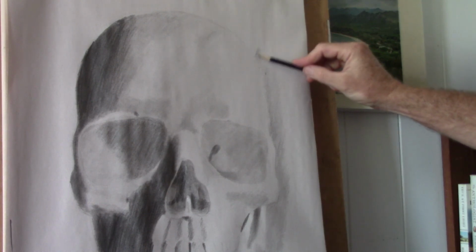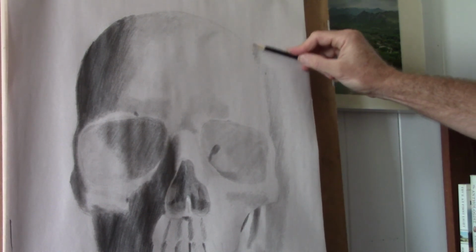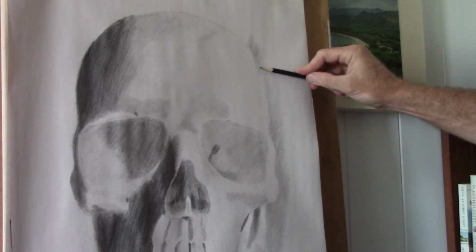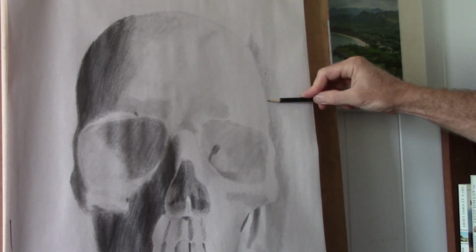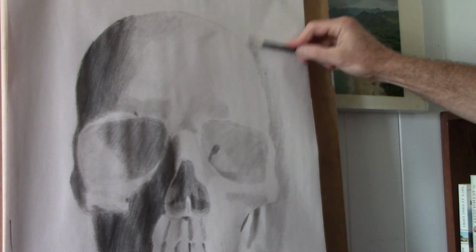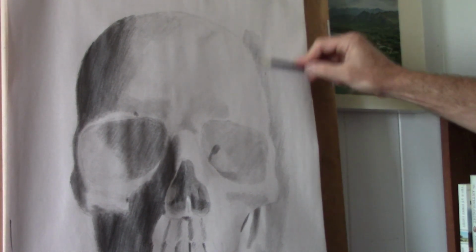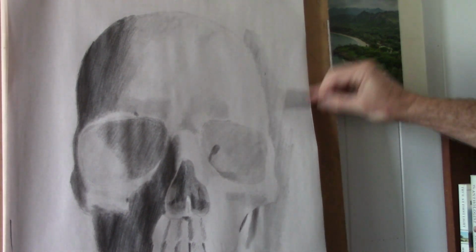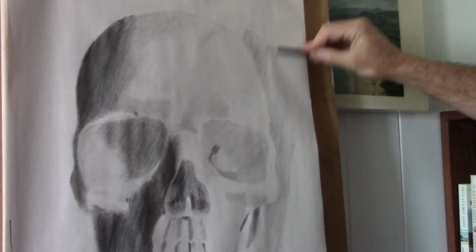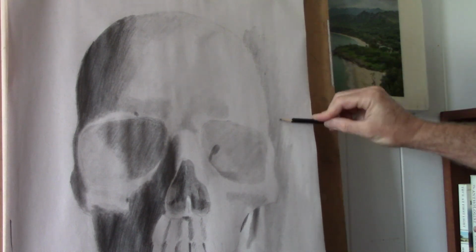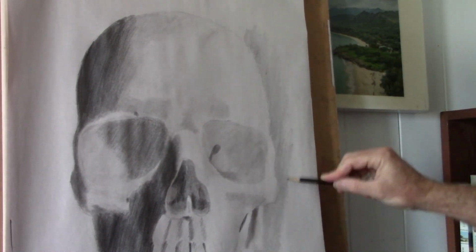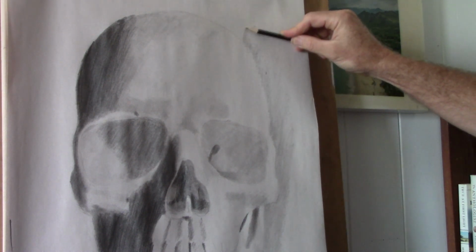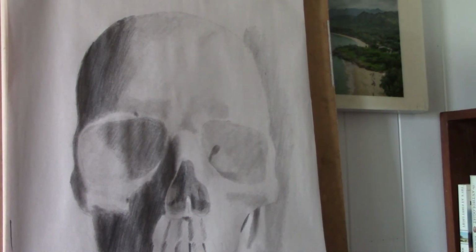See how I'm holding my pencil sideways? That's enabling me to lay down a little bit more value a little faster instead of just using the tip of the pencil. You don't have to draw everything around the skull in the picture. We're focusing on the skull, but you do need to include value all the way around it so that you don't have to use the tip of your pencil to define it.